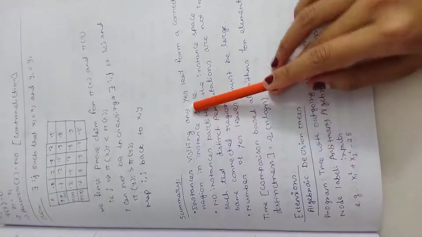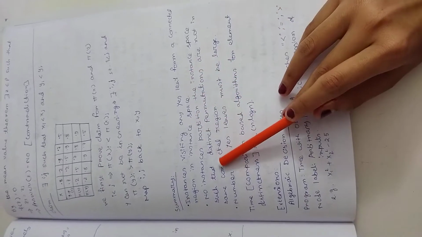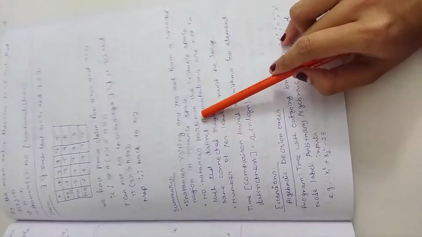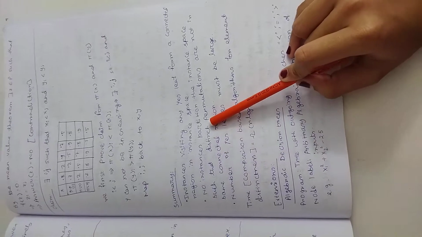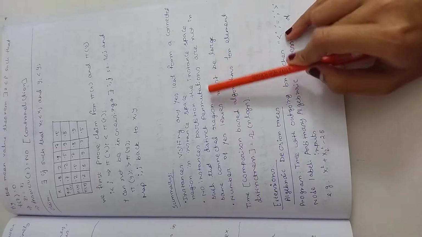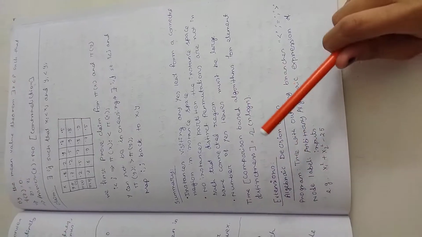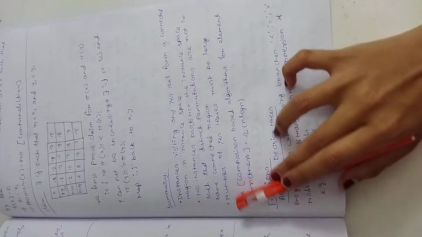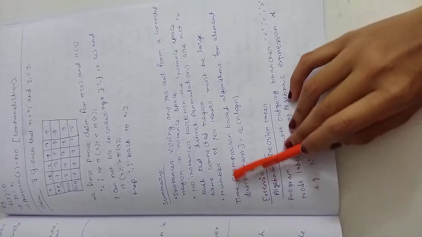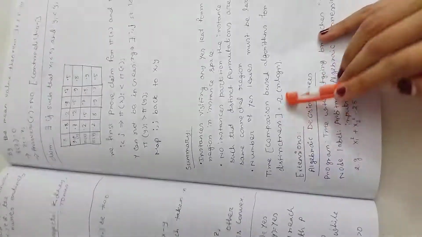So from the summary we can say that instances visiting any ES leaf form a connected region in instance space, and no instances partition the instance space such that the distinct permutations are not in the same connected region, and also the number of ES leaves must be large. And finally, what we were actually trying to prove is that the running time for this algorithm will be omega of n log n.